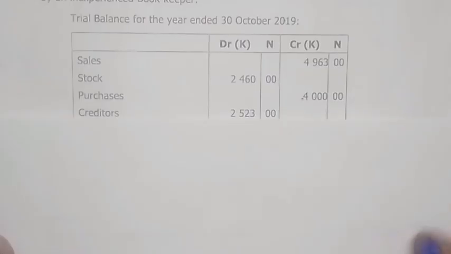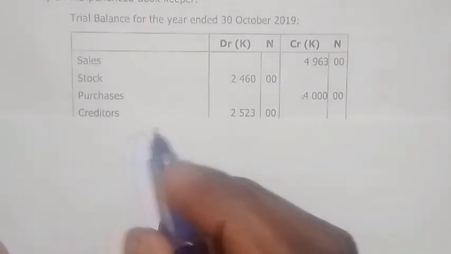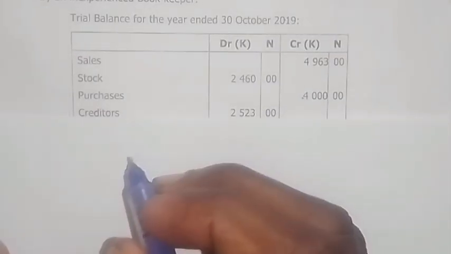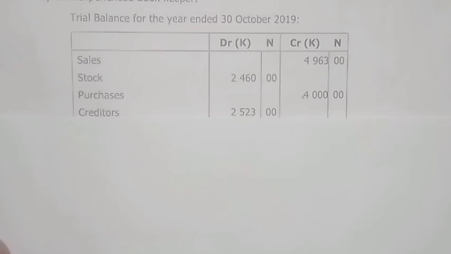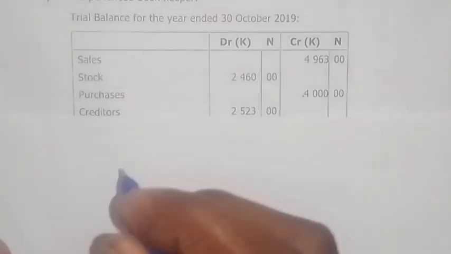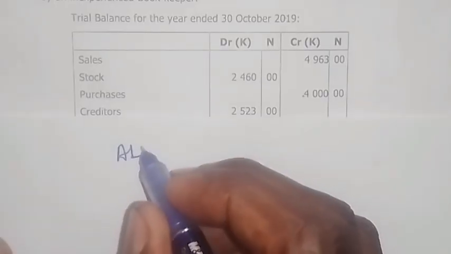Now you have to understand that the trial balance actually has the title, so you're going to say, so maybe I can capitalize this.